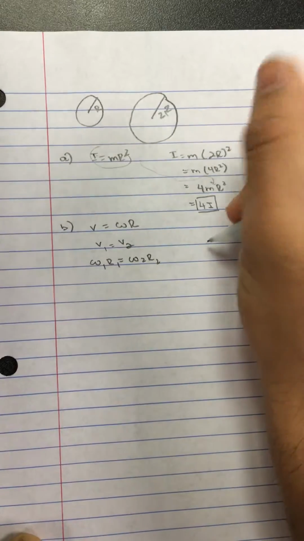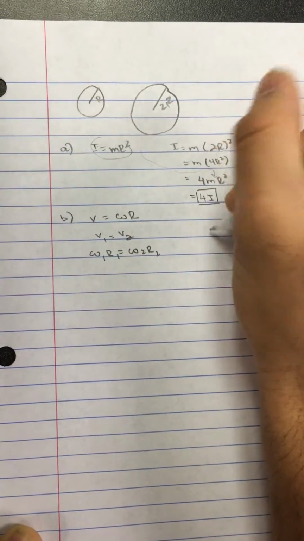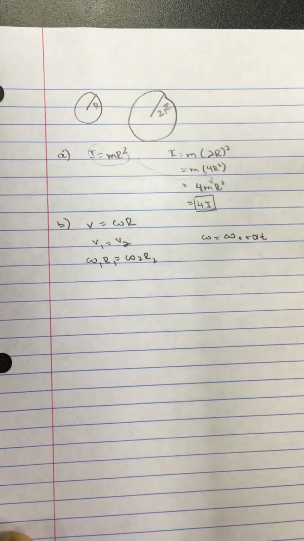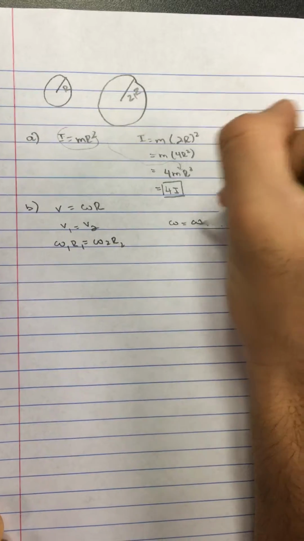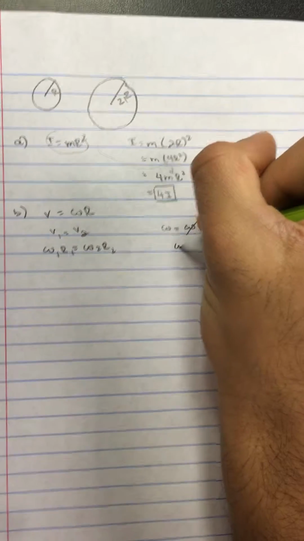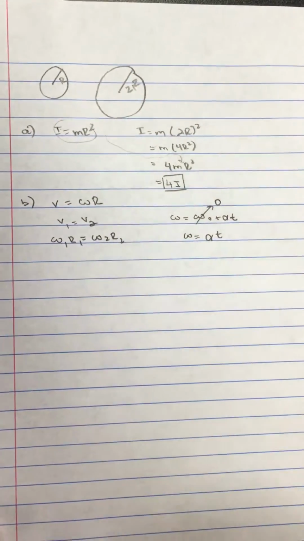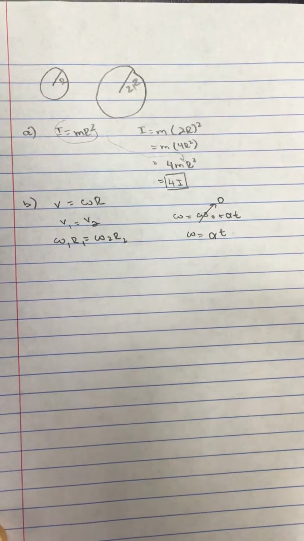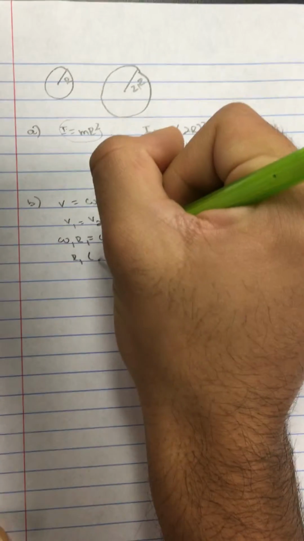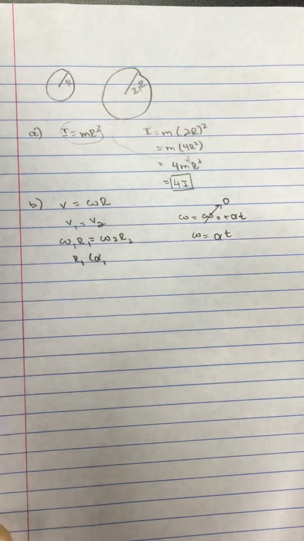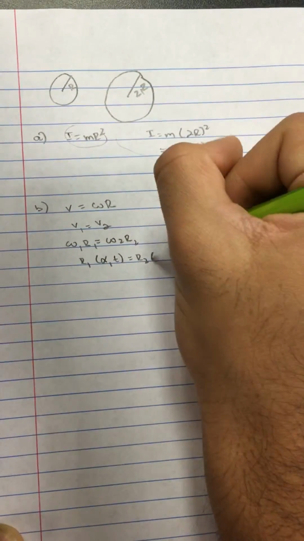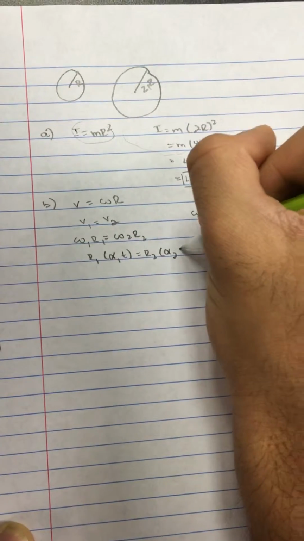Now, using our rotational kinematic equations, we can say that omega is equal to initial omega plus alpha t. Since it starts off with no rotational velocity, this goes to 0, so omega is simply alpha times time. Now we can say that r1 times the angular acceleration of the first one times the time is equal to r2 times the angular acceleration of the larger disk times t.